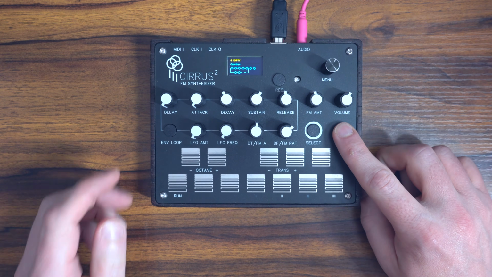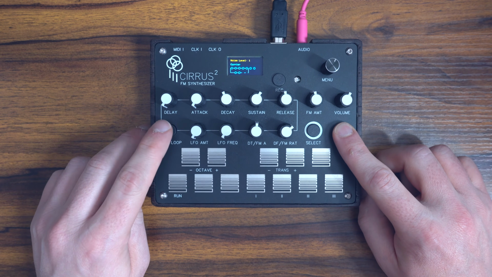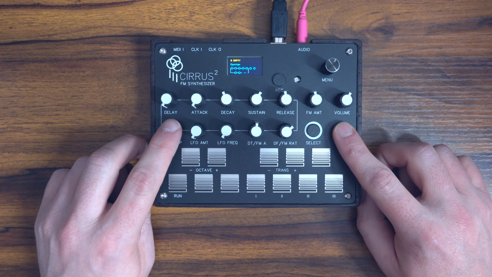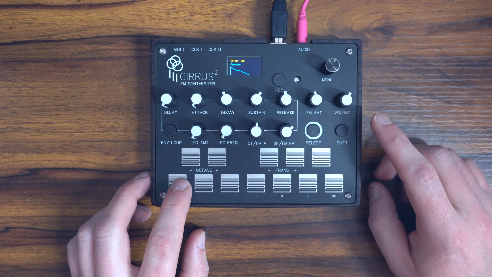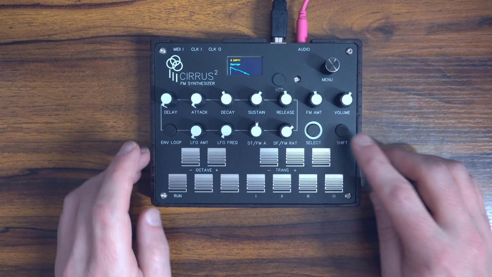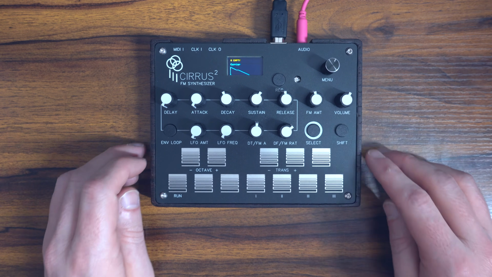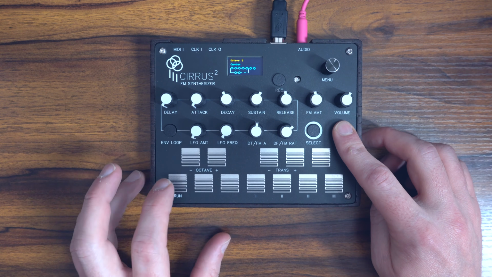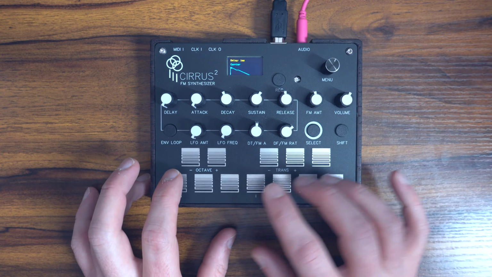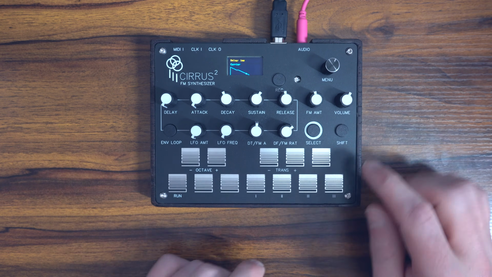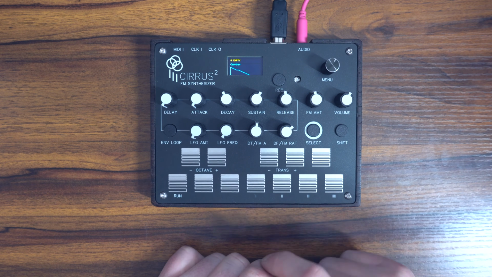On all pages, hitting shift and envelope loop will bring in the noise, and there's only 5 fixed levels, but we'll go ahead and turn that up a bunch. You can hear all that noise coming in. Another shift function is fairly obvious, shift an octave up and down. And then shift and transpose will transpose up and down.